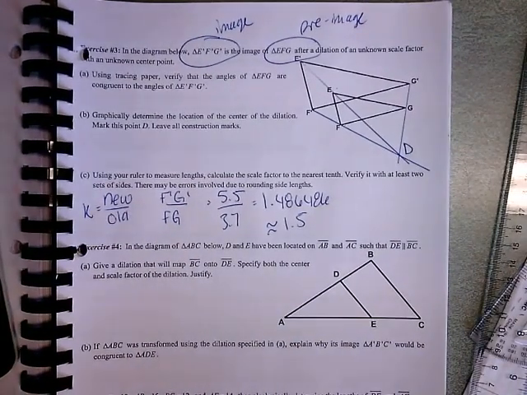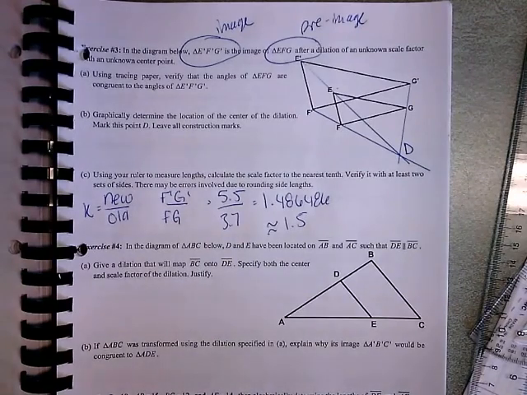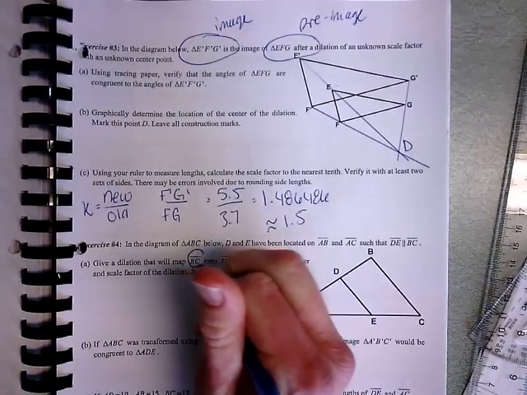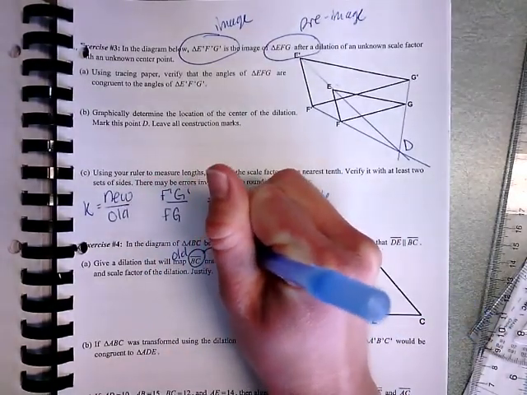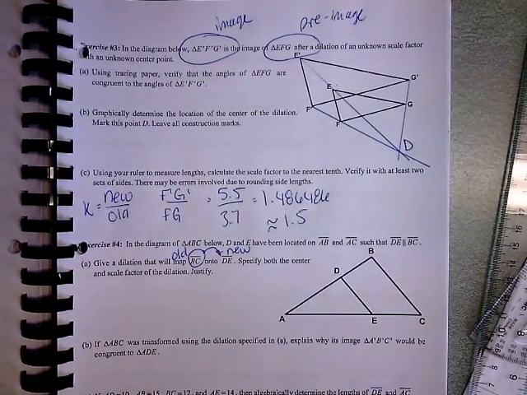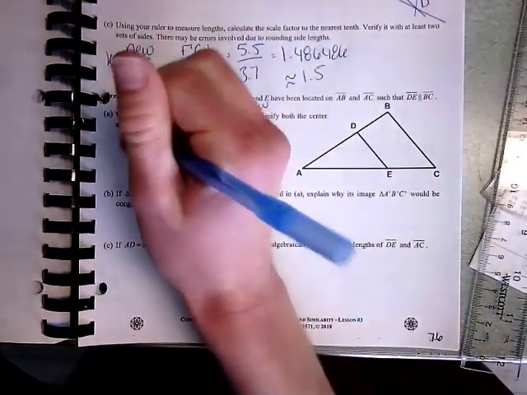All right, so let's take a look at exercise 4. So in the diagram of triangle ABC below, D and E have been located on AB and AC such that DE is parallel to BC. Now we want to give a dilation that will map BC onto DE. Okay, so this is our old and this is our new. So we want to specify both the center and the scale factor of the dilation. Well, we know our center would be A.